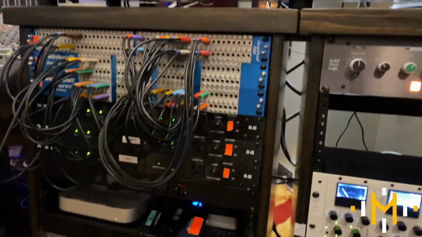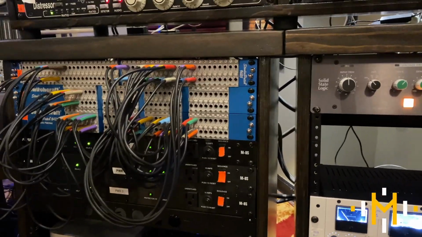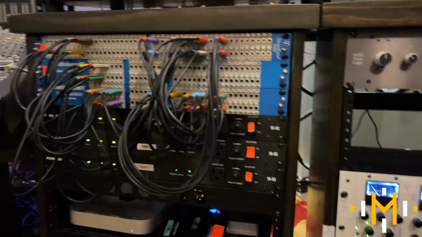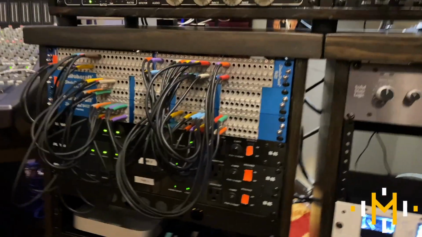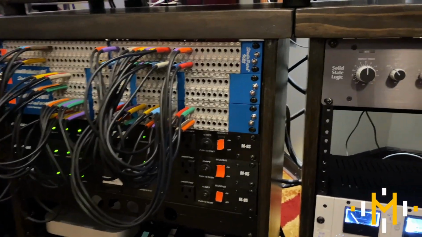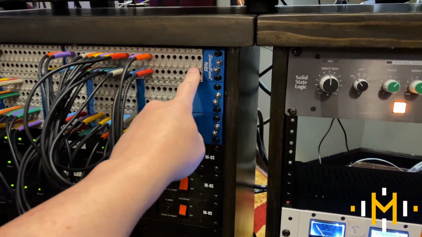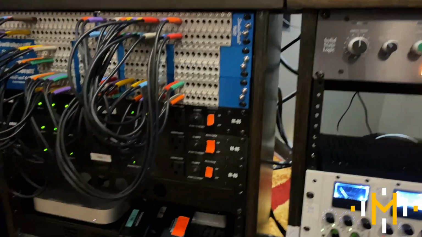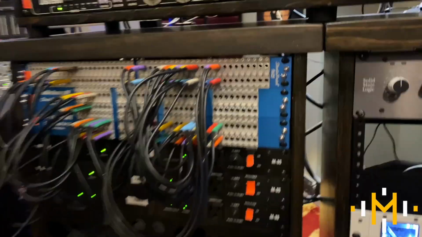And then the real main reason for doing this whole project, aside from the cable management in the back, was we wanted to get our patch bays, which used to be down here, up in the air where we can use them more easily. So we can patch pieces of gear in and out. So we're able to do that.